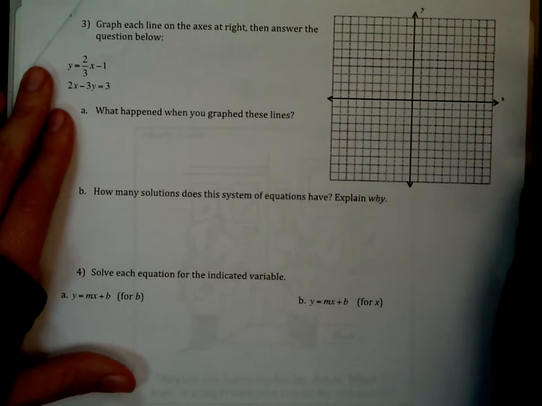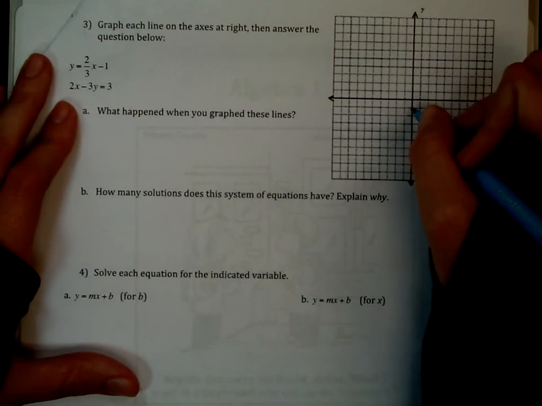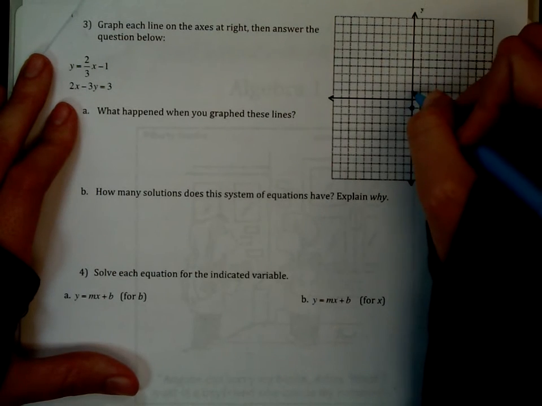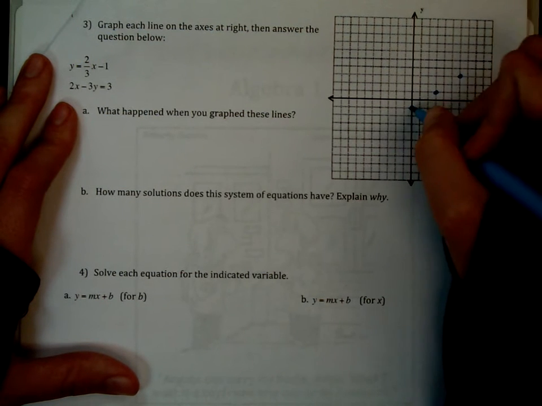All right, graph each line on the axis at right and then answer the question. So same thing as before. I'm going to graph it starting at negative 1. My slope is 2 over 3, so my change in y is 2, change in x is 3. So I'm going to graph that line.